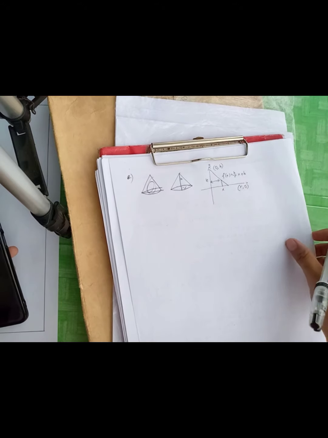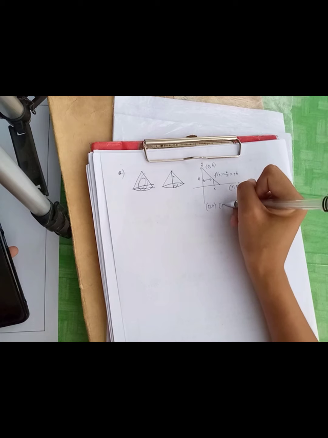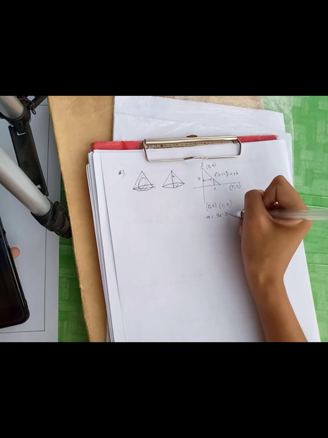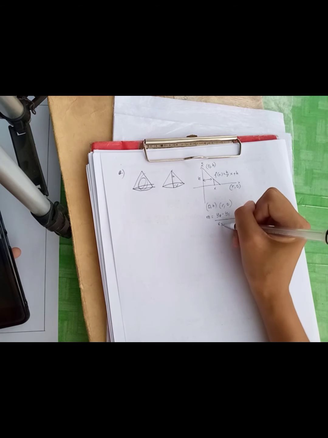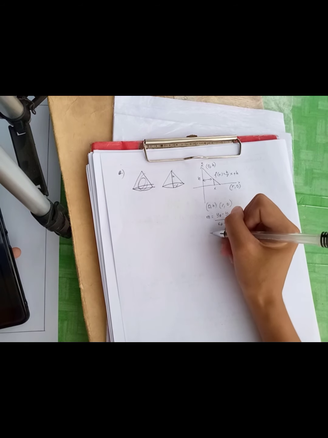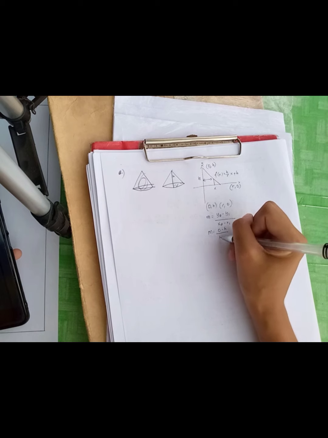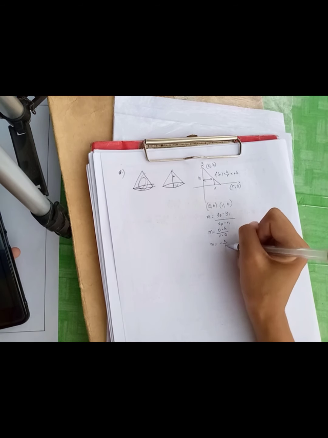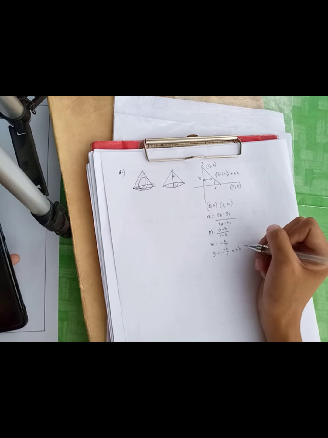So, this will be the formula. The slope m equals y sub 2 minus y sub 1 over x sub 2 minus x sub 1. Then, substitute 0 minus h over r minus 0. So our slope becomes negative h over r. So our y is negative h over r x plus h.